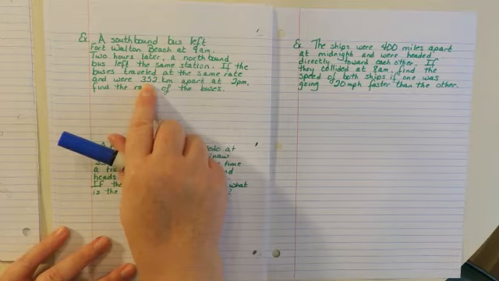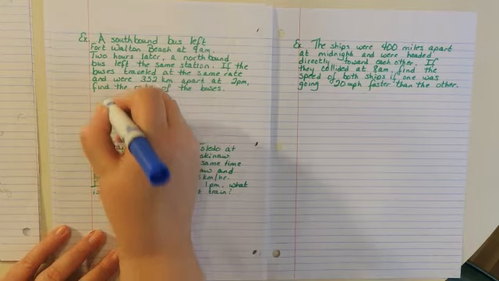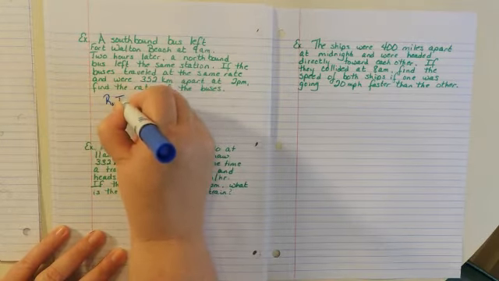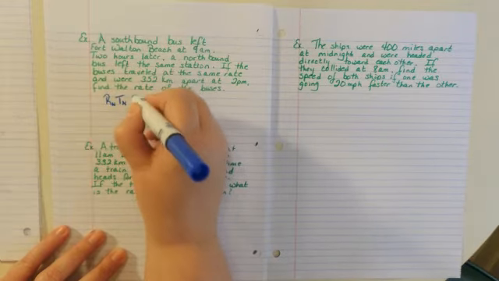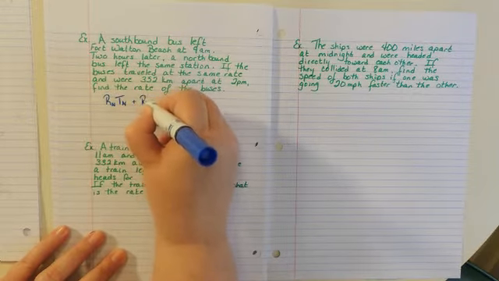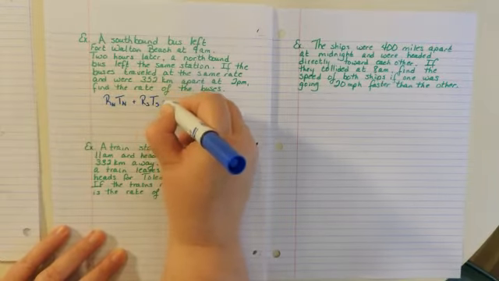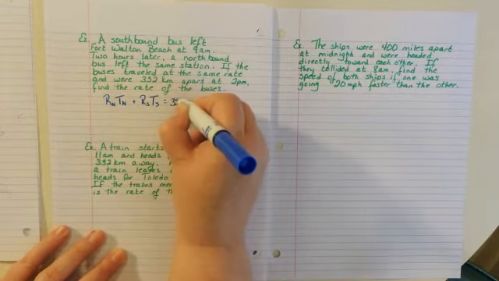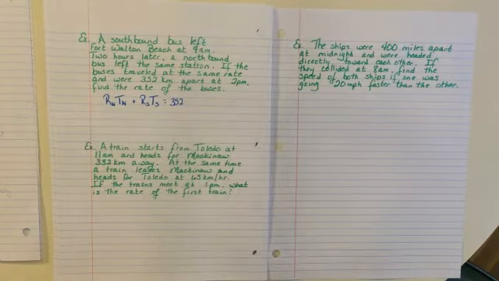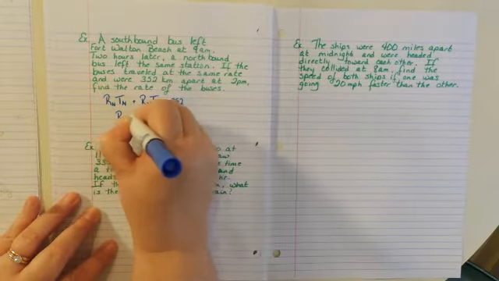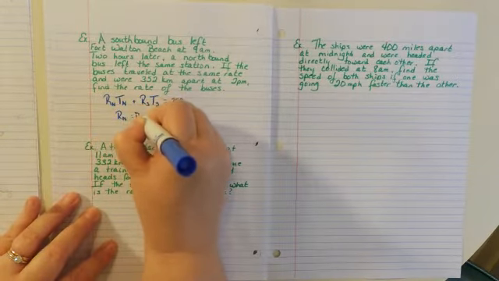So if the distance of the northbound bus plus the distance of the southbound bus equals 352, then we know that the rate of the northbound bus times the time of the northbound bus plus the rate of the southbound bus times the time of the southbound bus equals 352. Right? Their rates are equal. So the rate of the northbound bus equals the rate of the southbound bus.